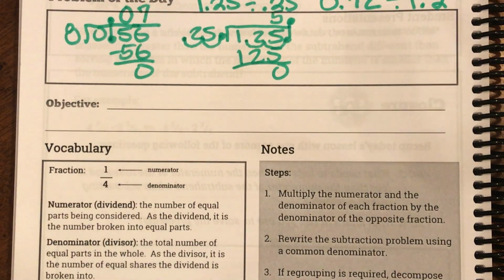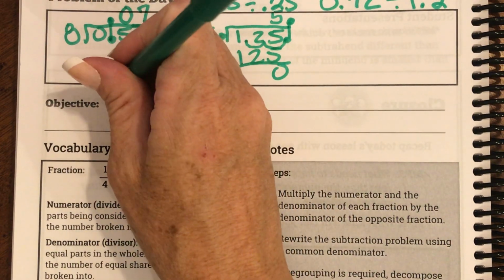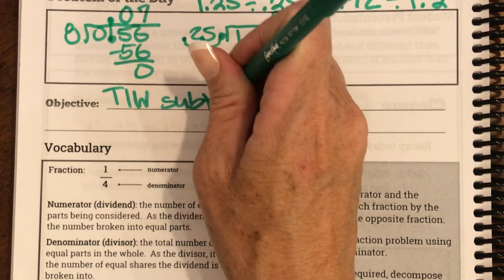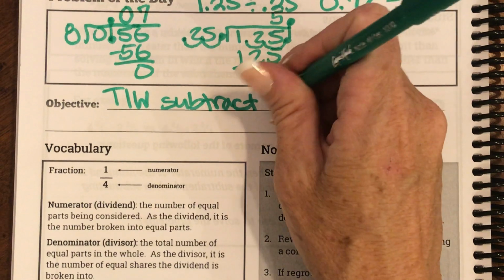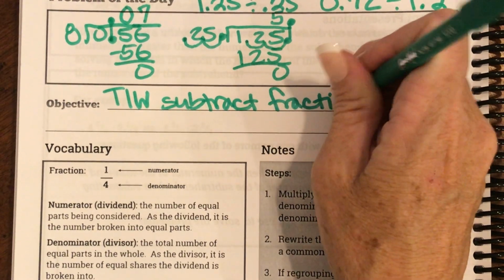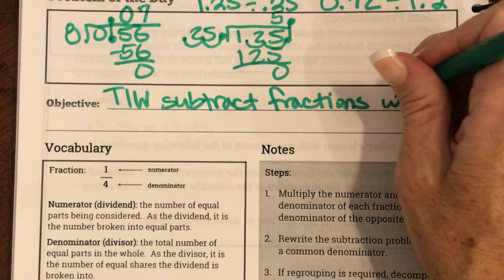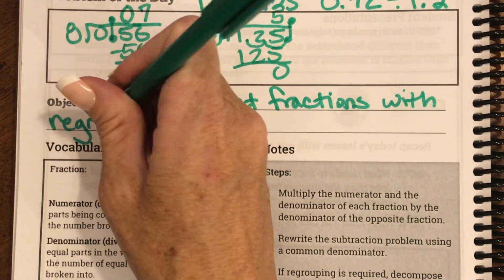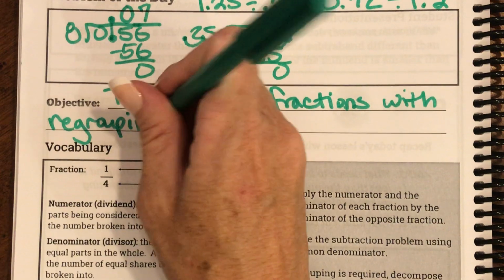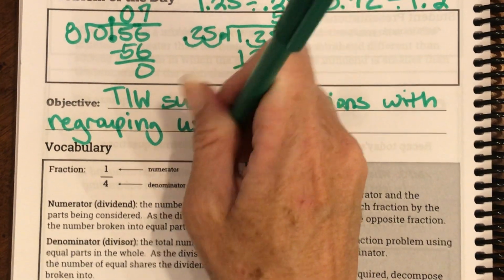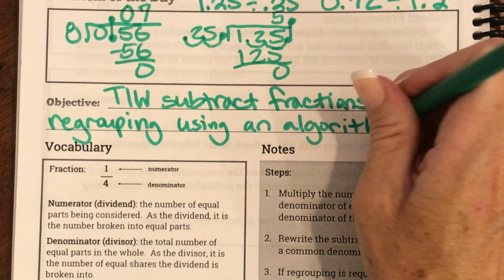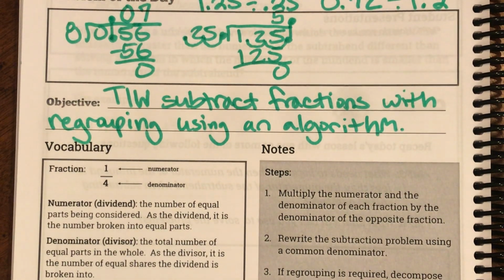Our objective or our goal today is, today I will subtract fractions with regrouping using an algorithm, period.